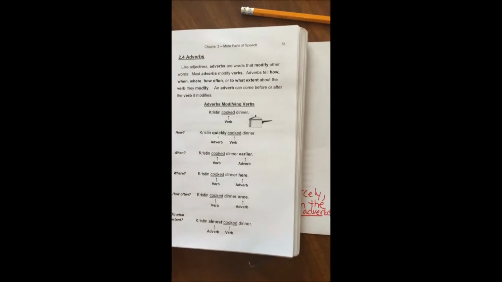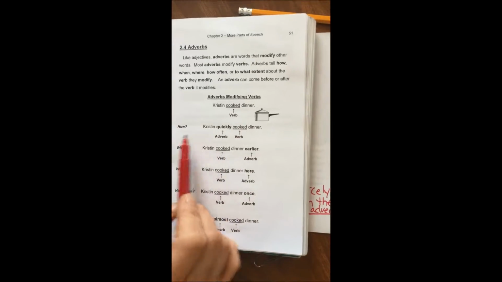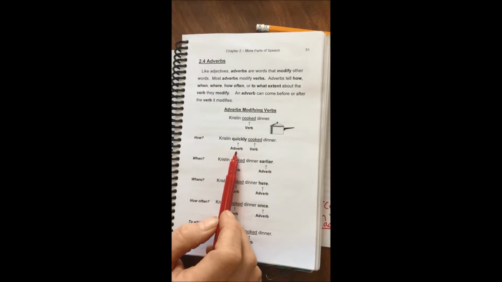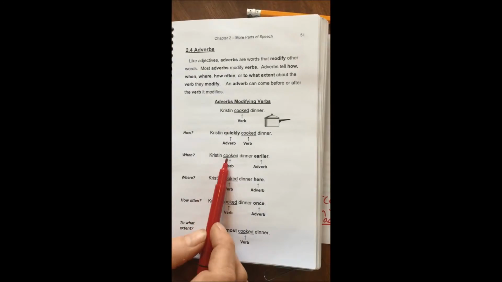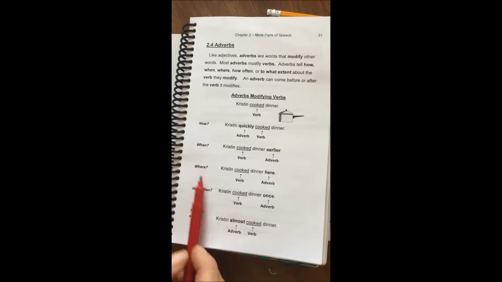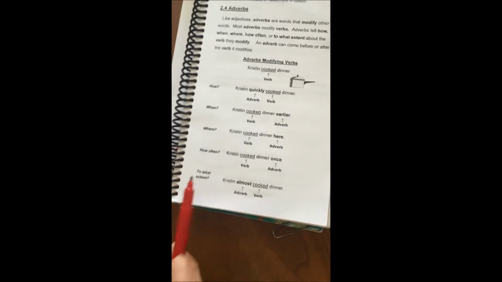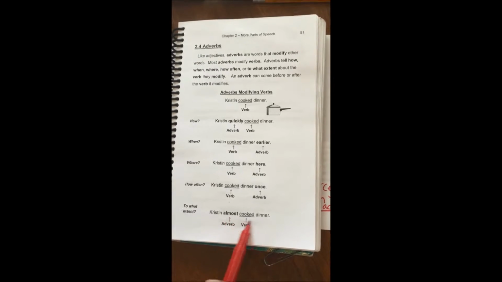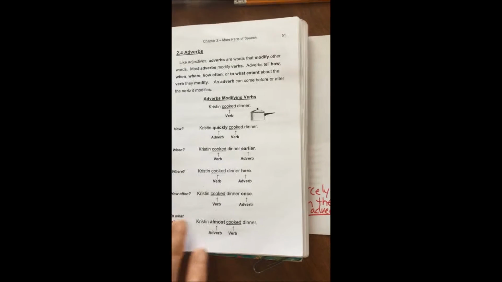And you'll probably remember when we did this before, we looked at the sentence, Kristen cooked dinner. How did she cook dinner? Kristen quickly cooked dinner. Remember, quickly being the adverb. Adverbs also answer when. Kristen cooked dinner earlier. Kristen cooked dinner here. Where? How often does she cook dinner? Kristen cooked dinner once. And remember Tyler's favorite? To what extent did she cook dinner? Kristen almost cooked dinner. So all these words are adverbs.